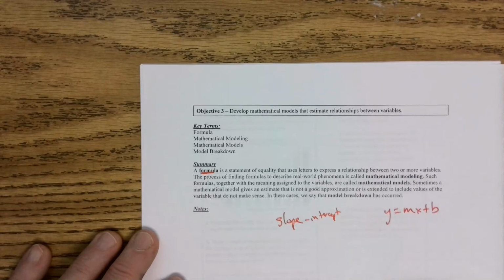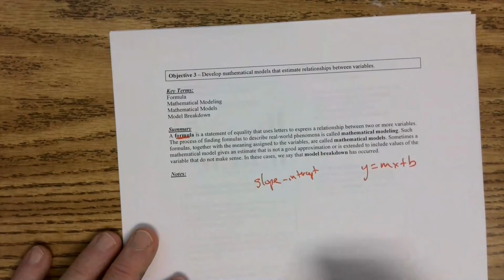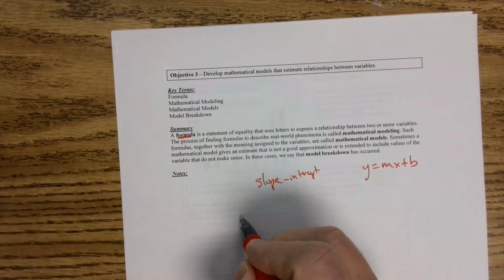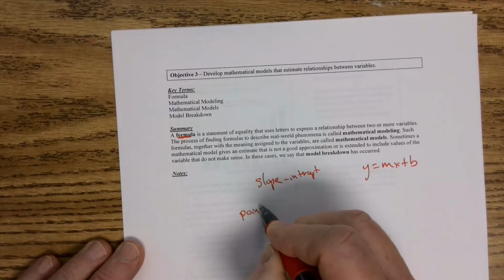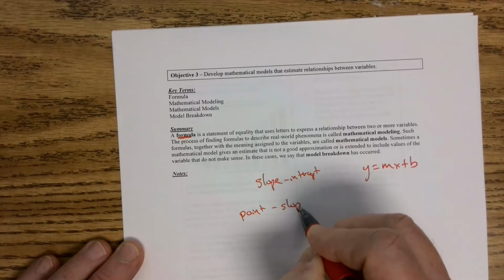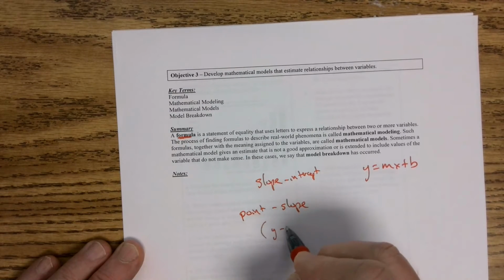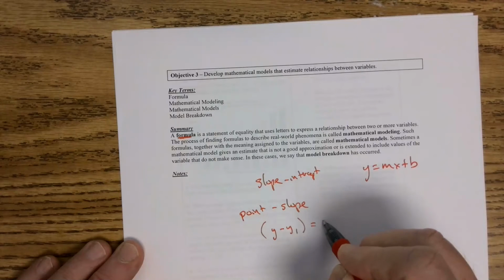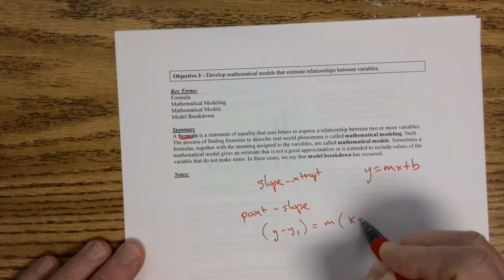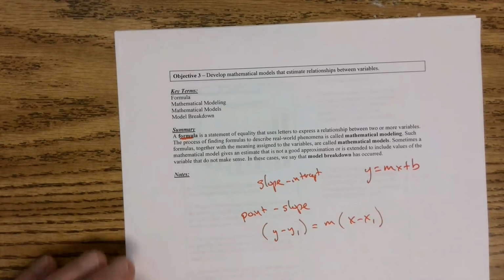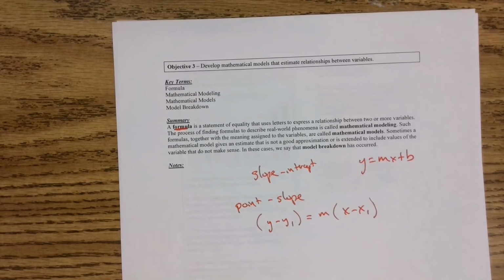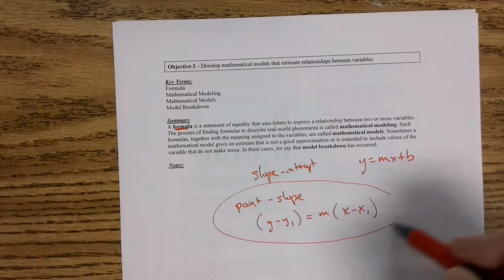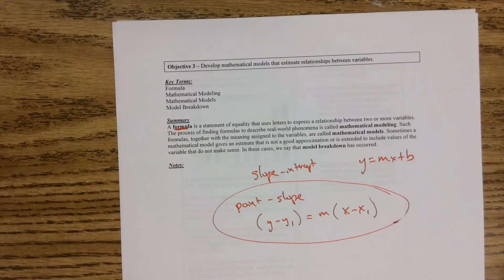And the other one that you might need in this class, just a reminder, is the point slope formula. And that is y minus y1 is equal to m(x minus x1). Hopefully you've used this enough sometime in your life that that's not totally new.